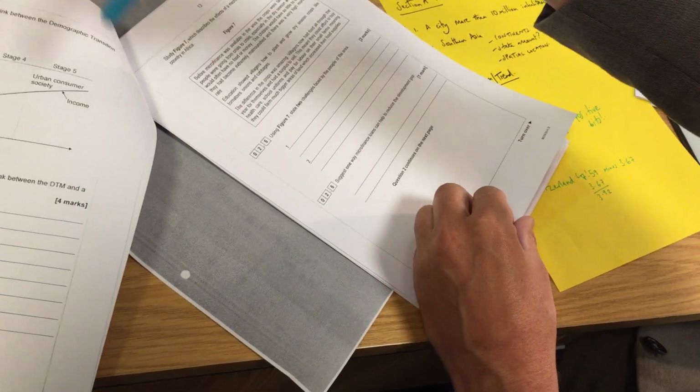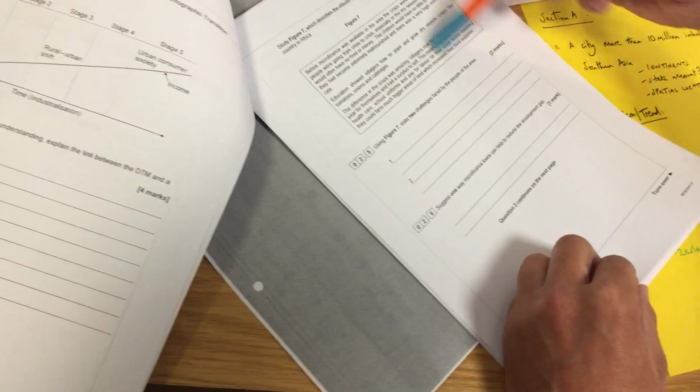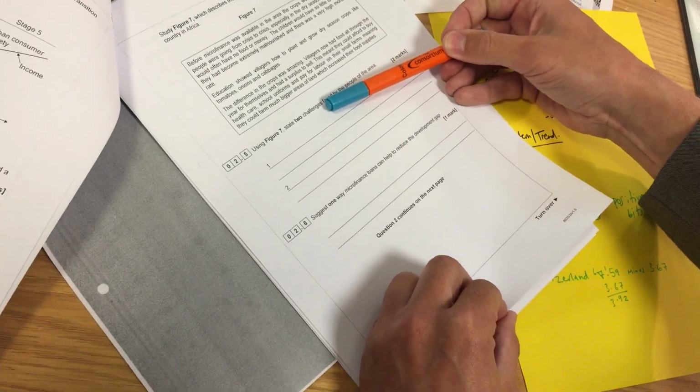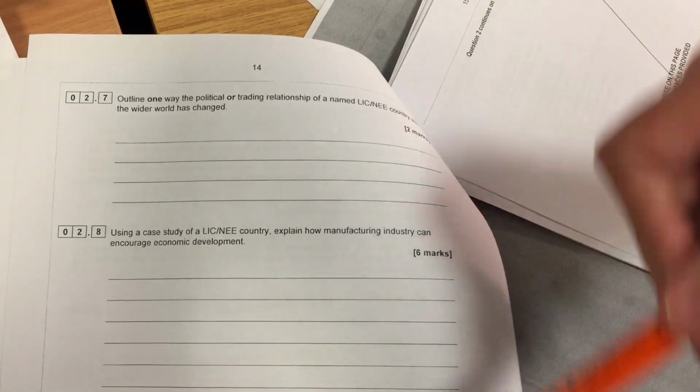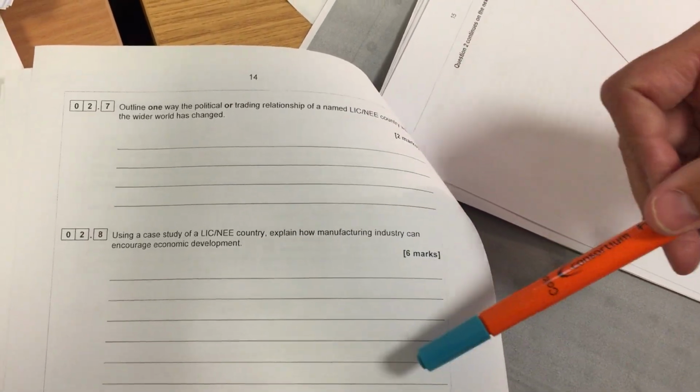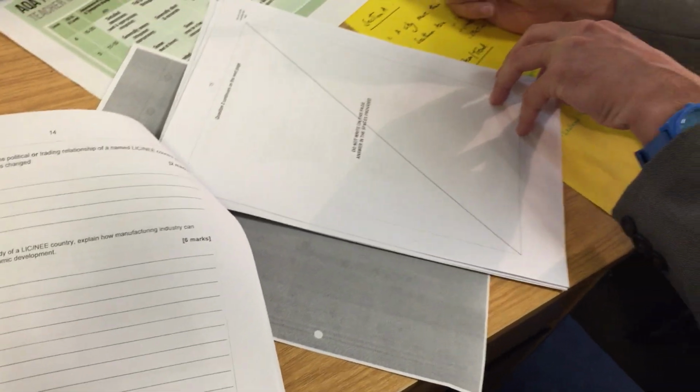Okay. So this is still section B. Section B is all about population, the demographic transition model. It's got a little case study bit here. Challenges, negative things. Look, it's mentioned there. And then an LIC or NEE. We can probably talk about Nigeria there. We did lots on Nigeria and the problems with all the oil and all the Shell oil and the problems they had with all that. Okay, so that's Nigeria, and then the next bit.